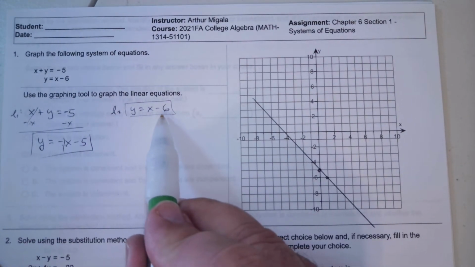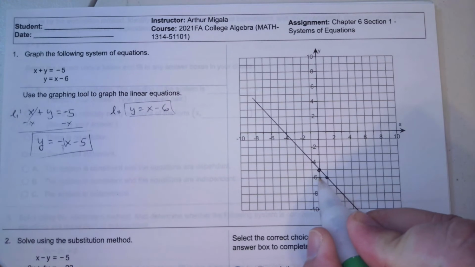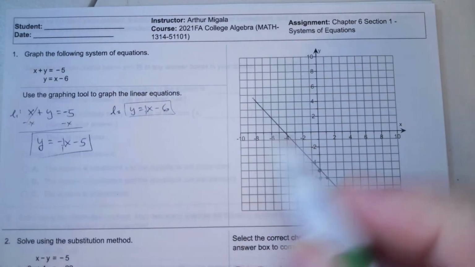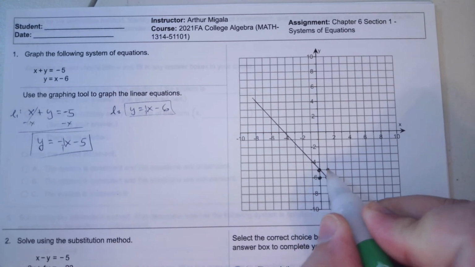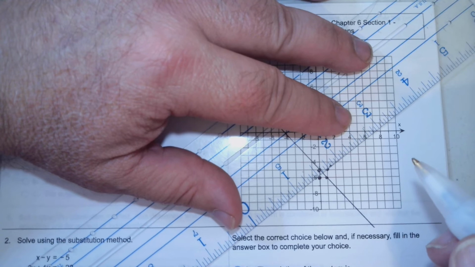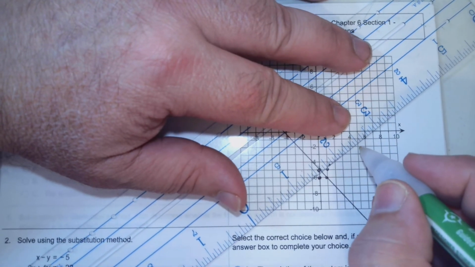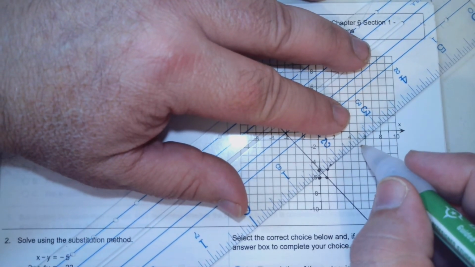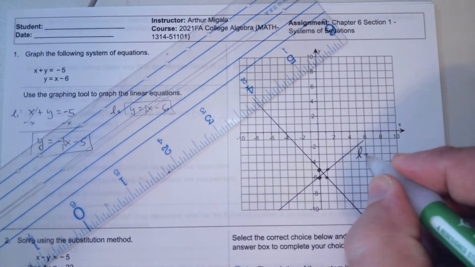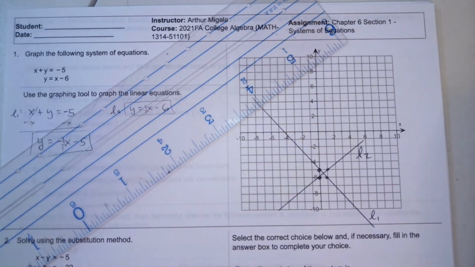And the other one is at -6, and its slope is 1, so it's up 1 over 1. So that graph looks like this. This is line 2, this is line 1.